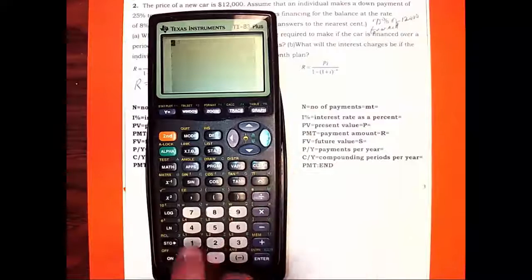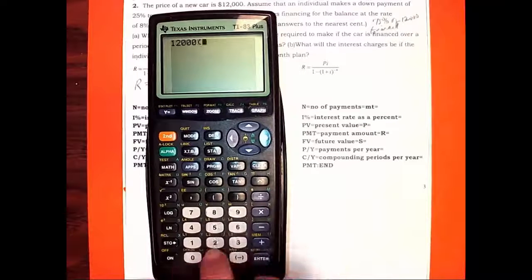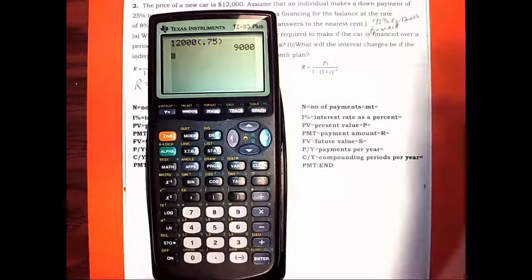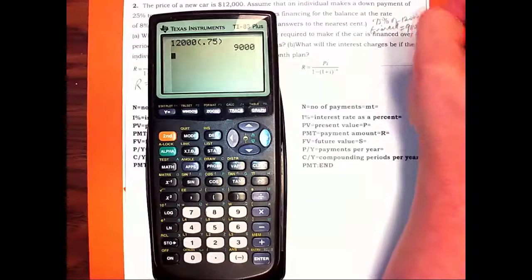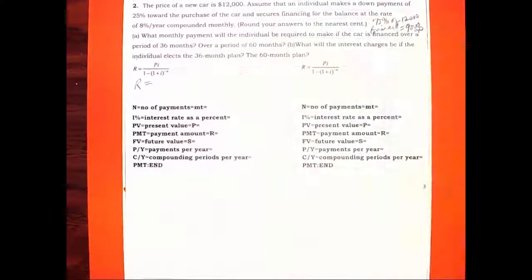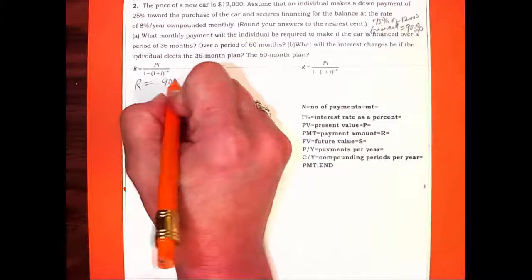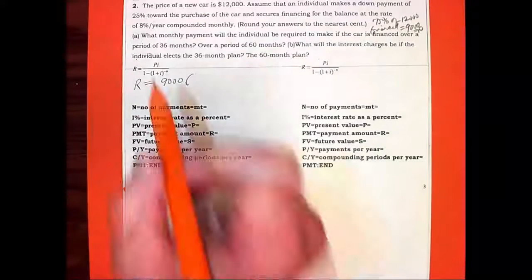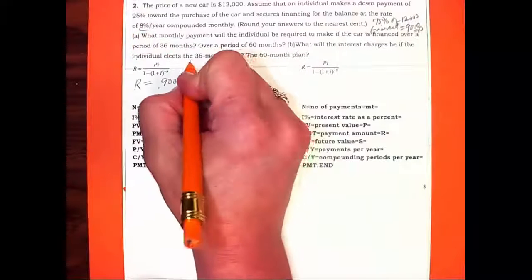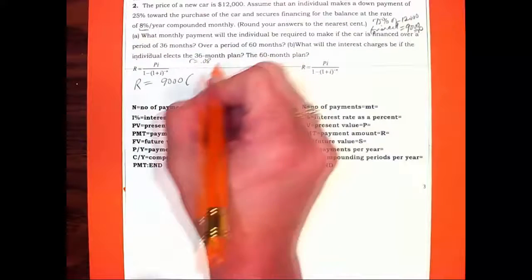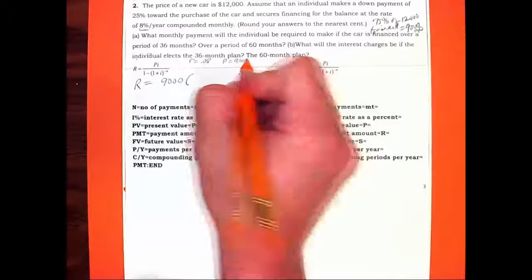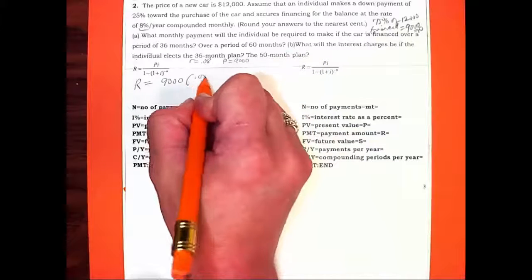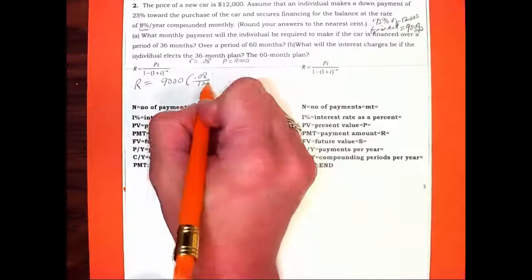12,000 times 75%. That's how much our loan is for. That's our P, 9,000. So we're going to have 9,000 times R over M. So what's our R? What's our rate? Right, R is equal to 0.08, and P is equal to 9,000.